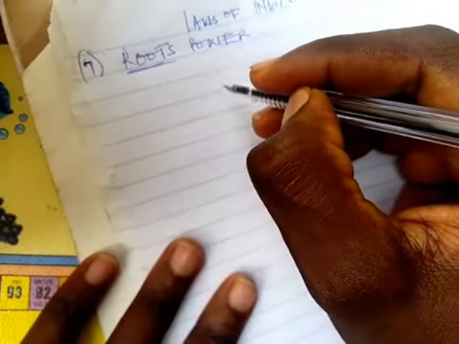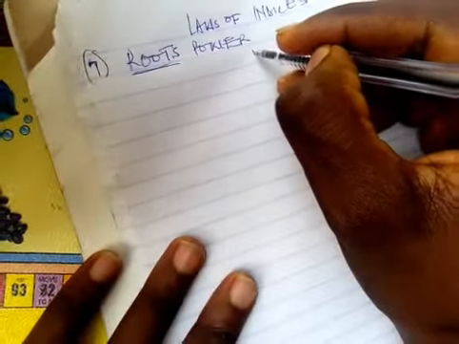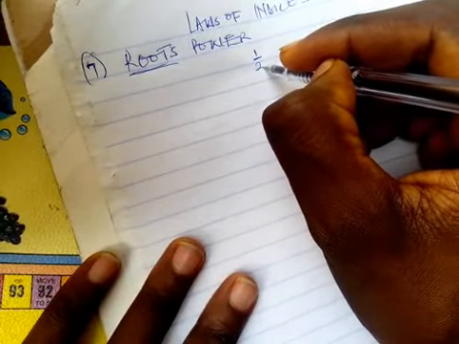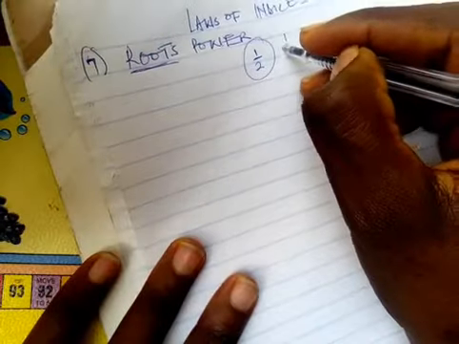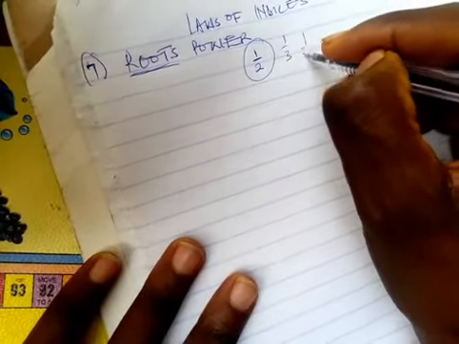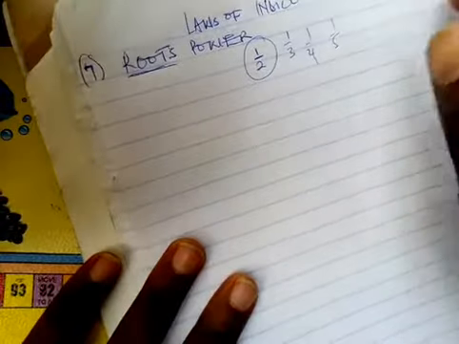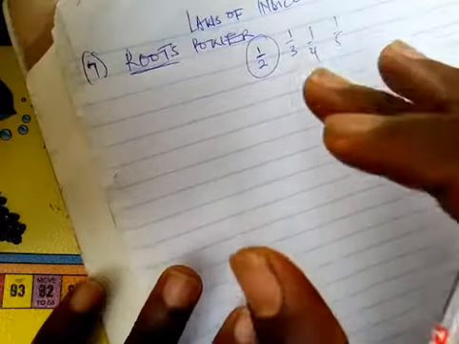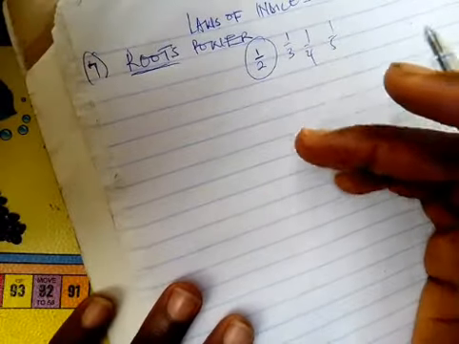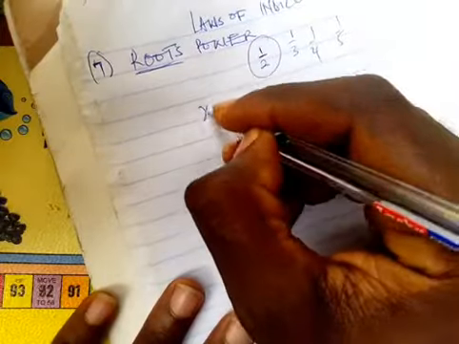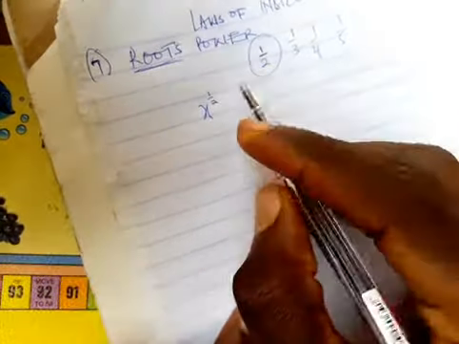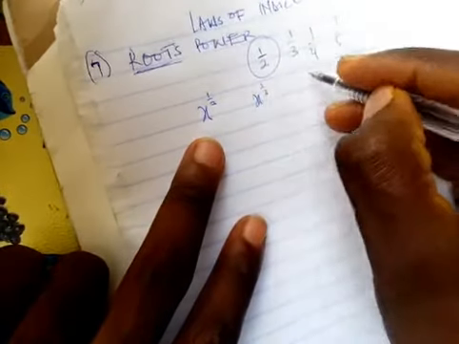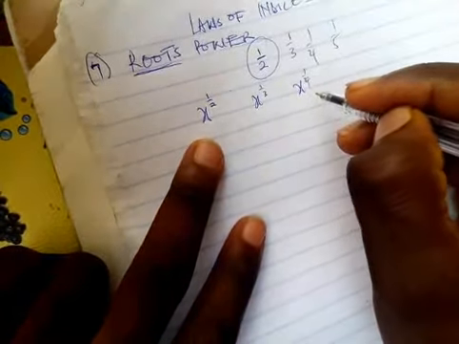Whenever a number is raised to the power of 1 over any number, for instance, let's say 1 over 2, this is a root power. If it's 1 over 3, it's a root power, 1 over 4, 1 over 5, and so on and so forth. So these are called root power when they are powers to a particular number or variable. Now, for instance, if you have x raised to the power of 1 over 2, this is a root power. X raised to power 1 over 3 is a root power. X raised to power 1 over 4 is a root power.